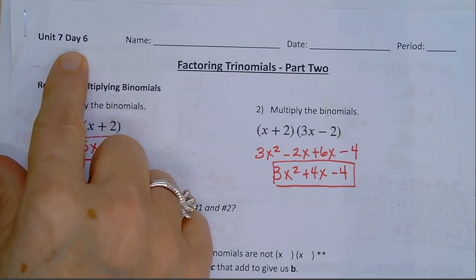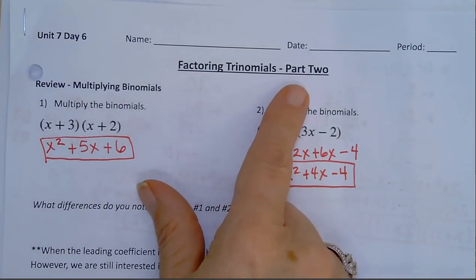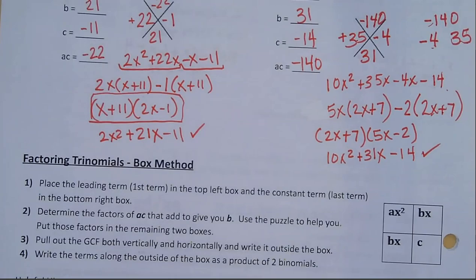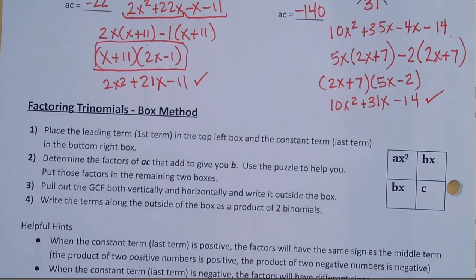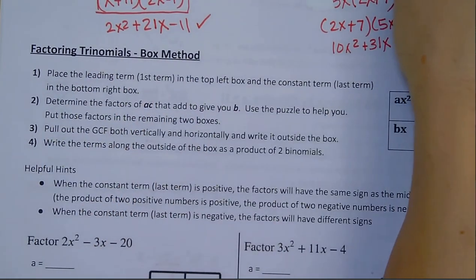This is our second video. So we already did factoring trinomials. We started with our Part 2 lesson, and we've done factoring by grouping. So in this video, it's the second part of these notes. We're going to start by factoring our trinomials using the box method.